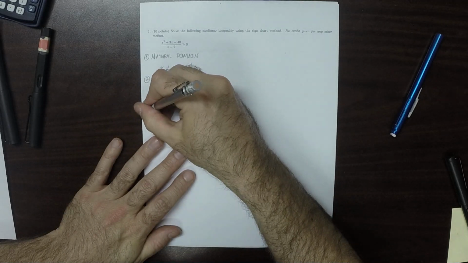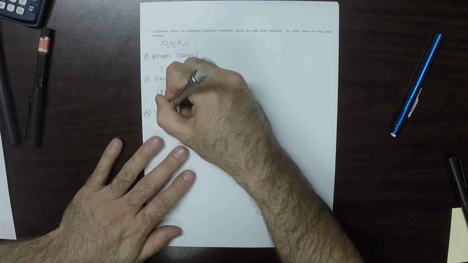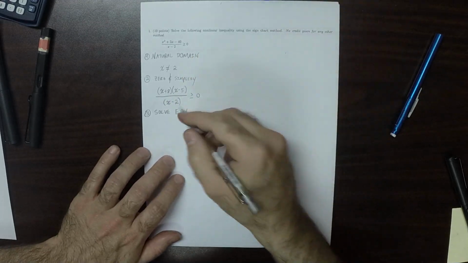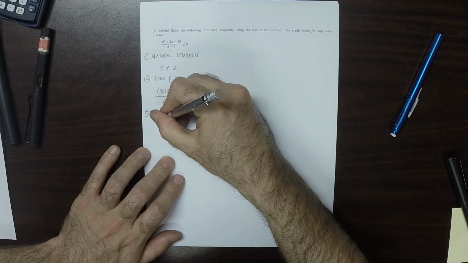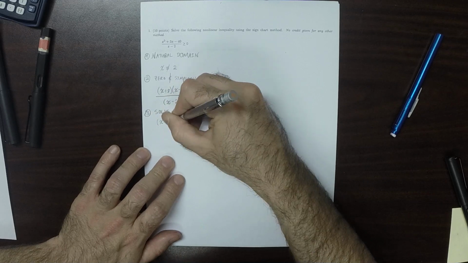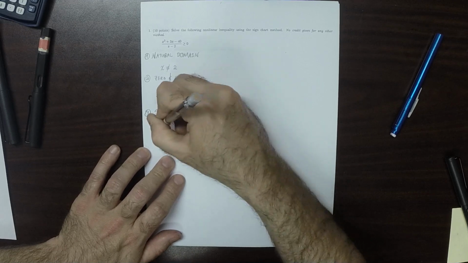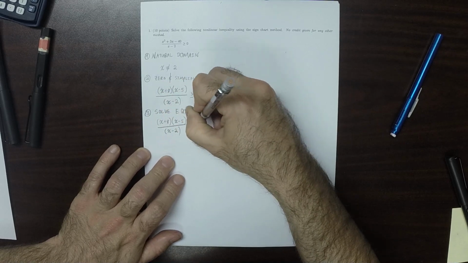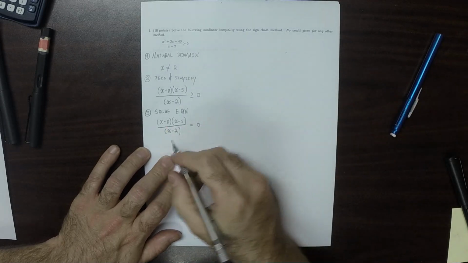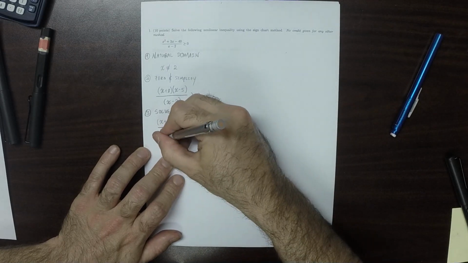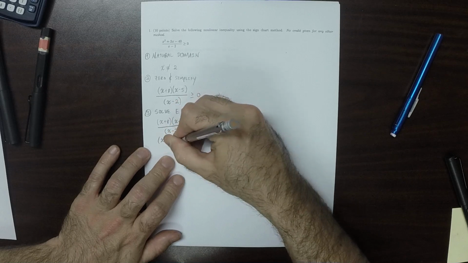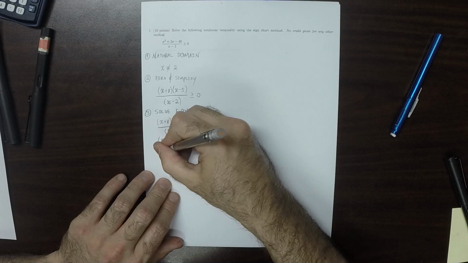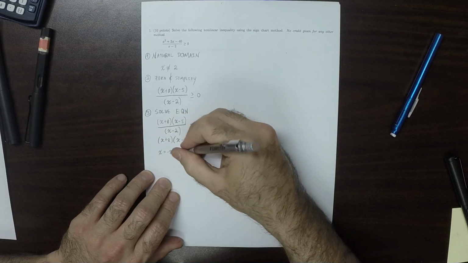Okay, now we want to solve the corresponding equation. That is to say, we want to solve x plus 8 times x minus 5, divided by x minus 2, equals 0. Well, if we multiply both sides by that, that goes away. So x plus 8 times x minus 5 equals 0. So the solutions are negative 8 and 5.